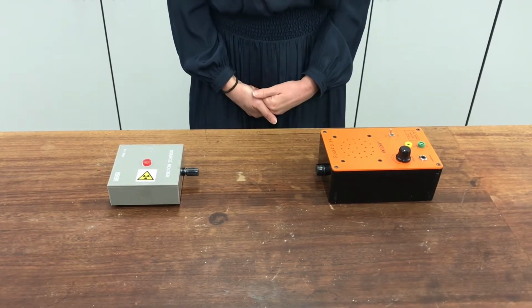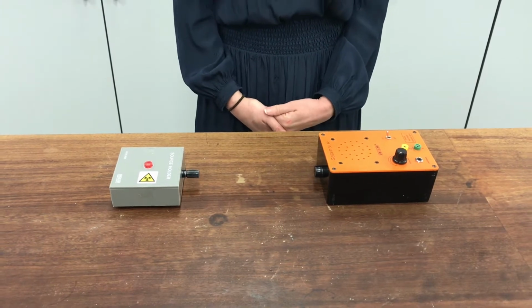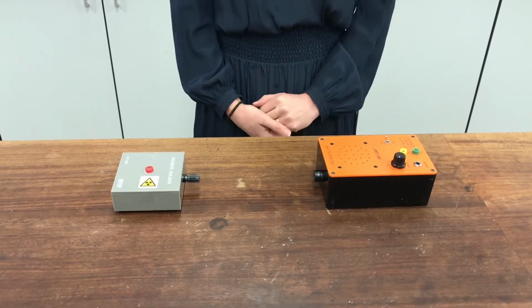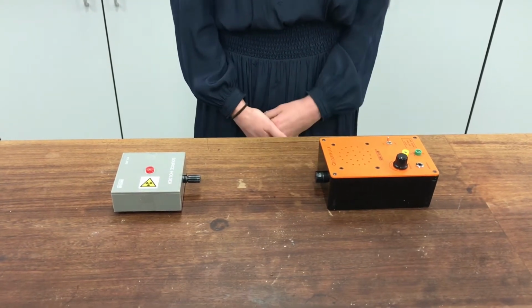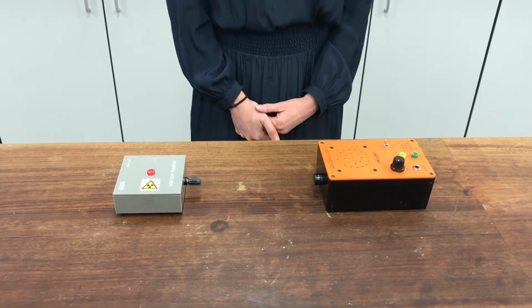Now, I'm not going to do that today because I really want to show you the effect of some of the sources and what sorts of materials block the sources and prevent that radiation reaching our GM tube. So I'll join you in a moment when I've got them ready.